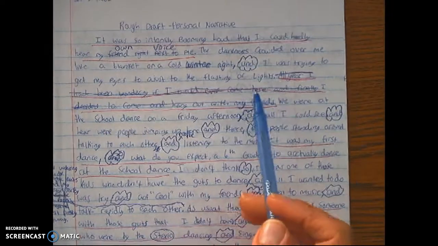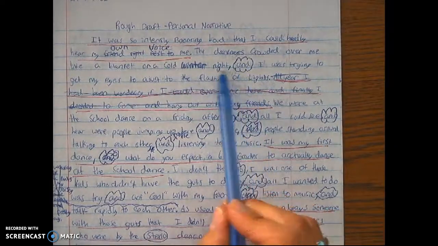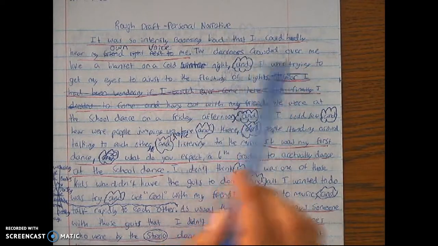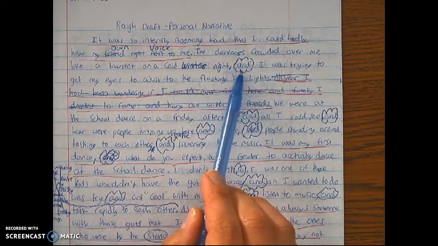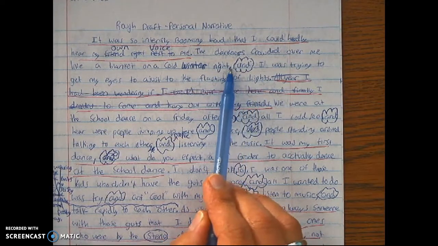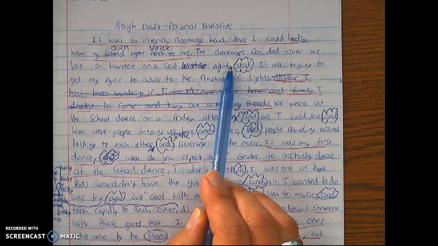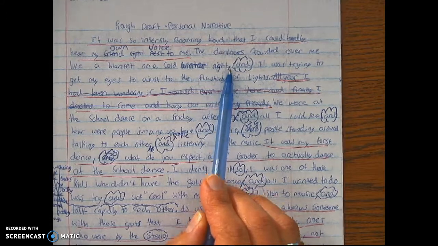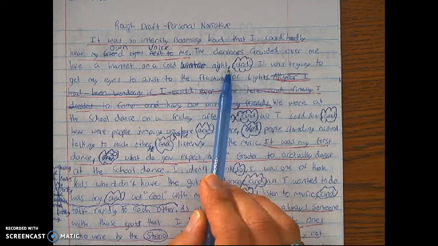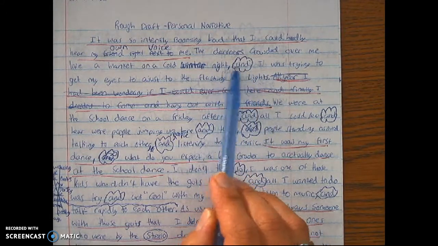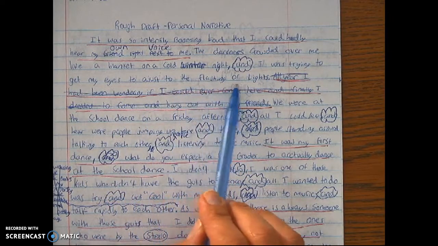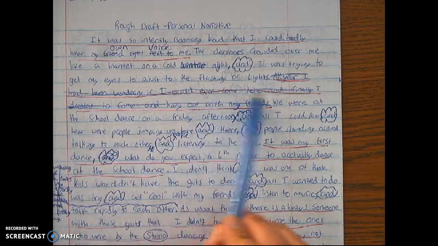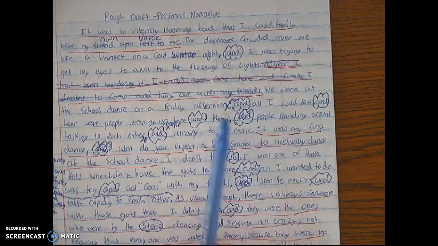And you can see that in the first sentence, the darkness crowded over me like a blanket on a cold winter night, he circled his and, put the comma there, and you can tell he put it there because it's a little darker than the rest of the piece. Okay? He put his comma there, and I was trying to get my eyes to adjust to the flashing of the lights. He deleted this sentence here, and then he continues.